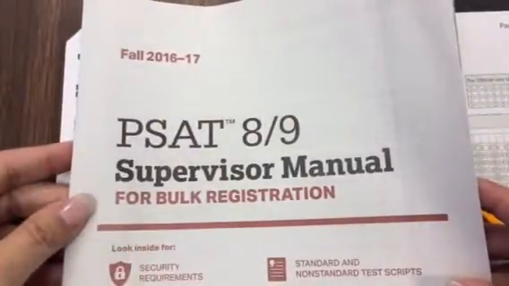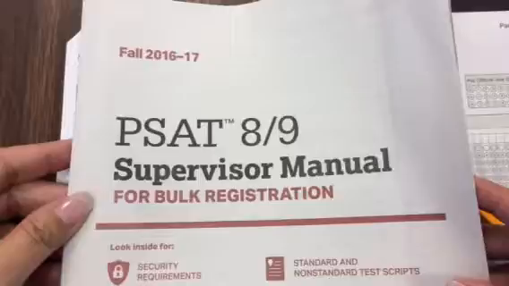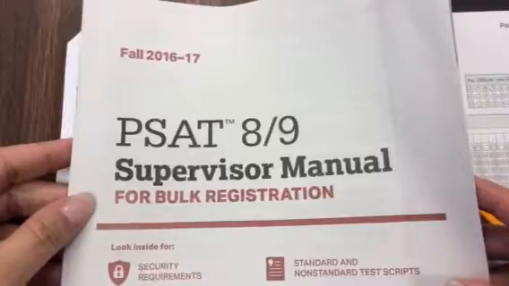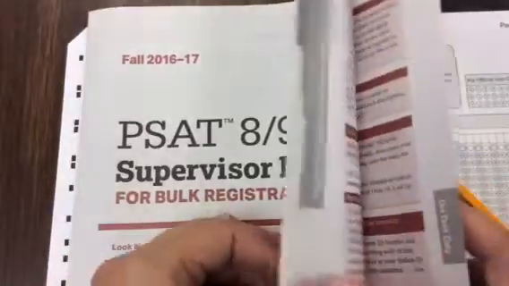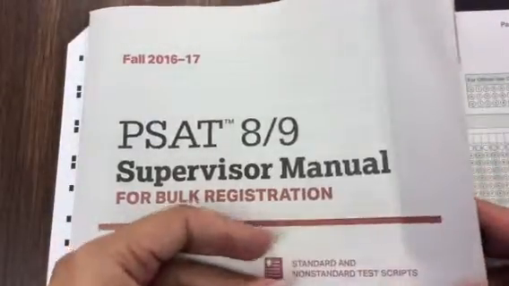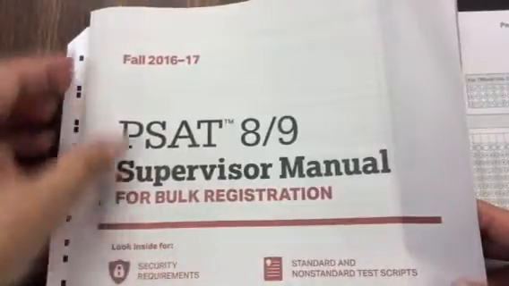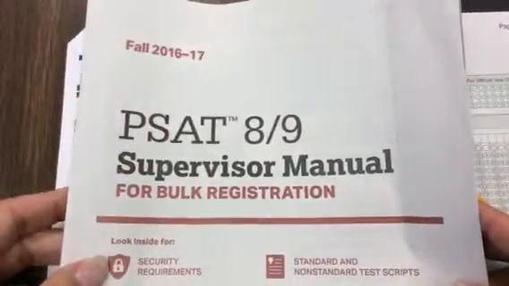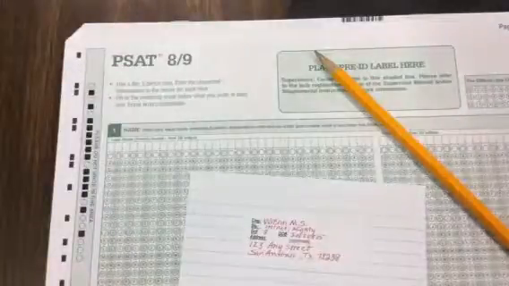Hello students, we're going to go ahead and be filling out our information for your test on Wednesday, your PSAT 8-9. Teachers, you're going to be using the supervisor manual starting on page 13, or you may simply follow along with me. That would be fine. Students, you should have three things in front of you.